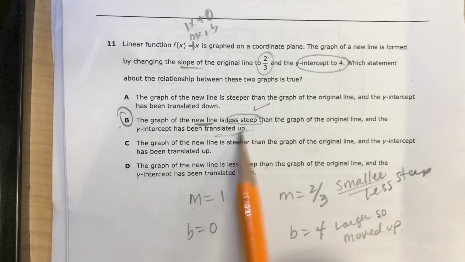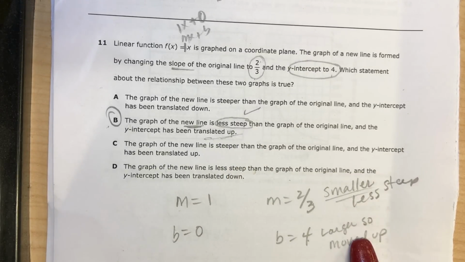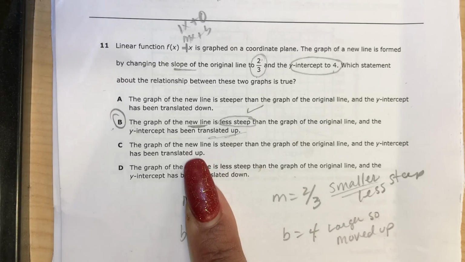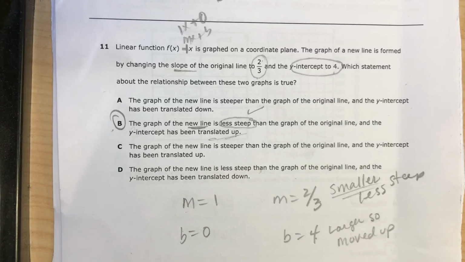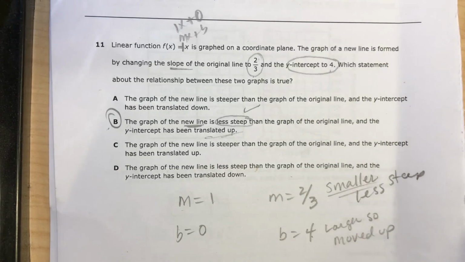And then it translated up. Remember, whenever your y-intercept moves up, you are translating up. Or a better way of saying it, whenever your y-intercept is increasing, it's going to translate up.